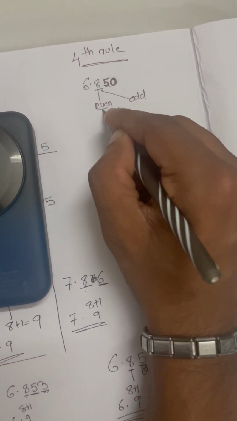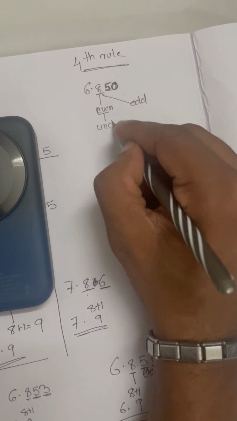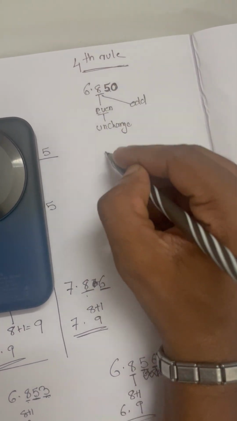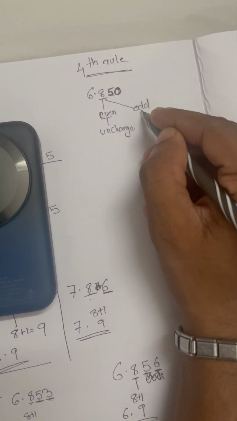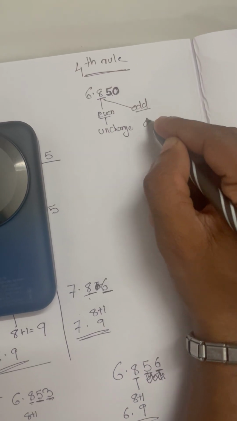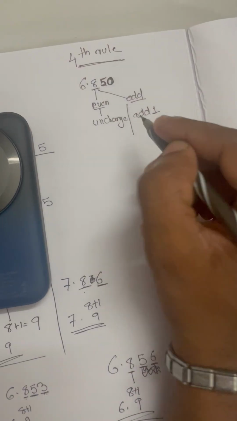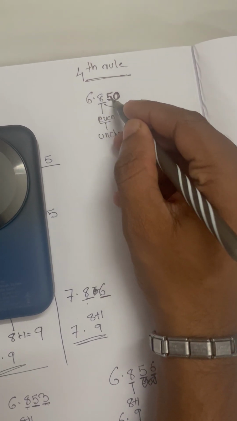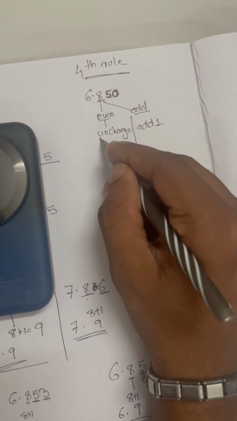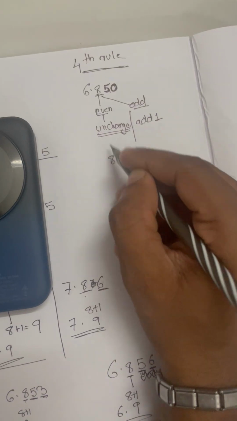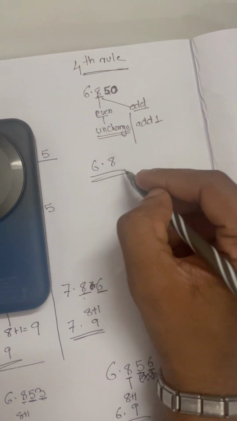If it is even, it remains unchanged. Don't change the number 8, you write 8 itself. But if the number is odd, just add 1. In this case the left number 8 is even, so unchanged. So you write 6.8 as the answer.